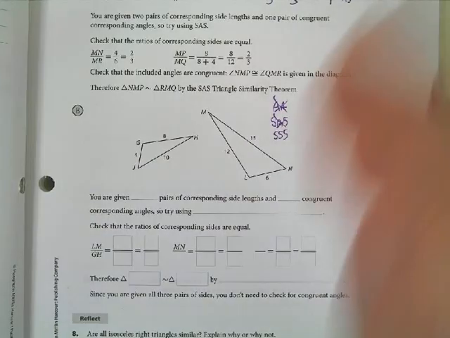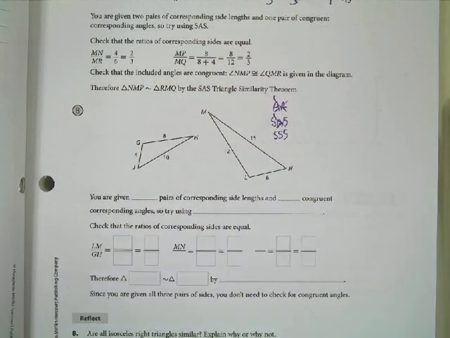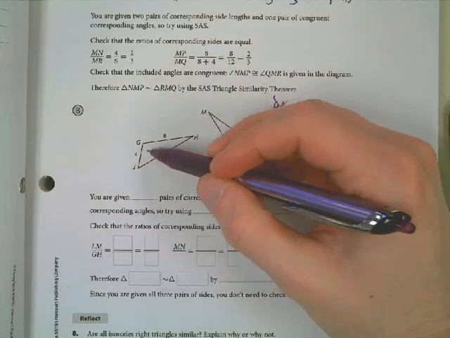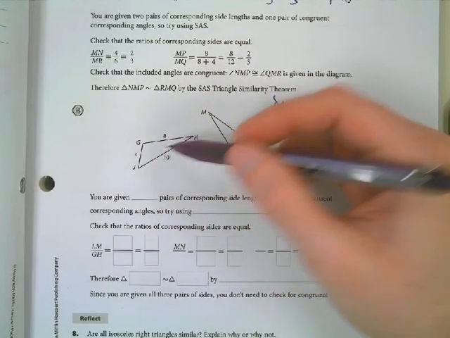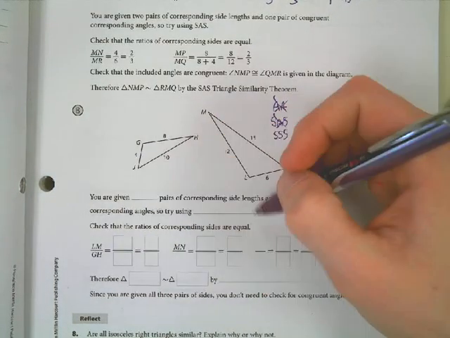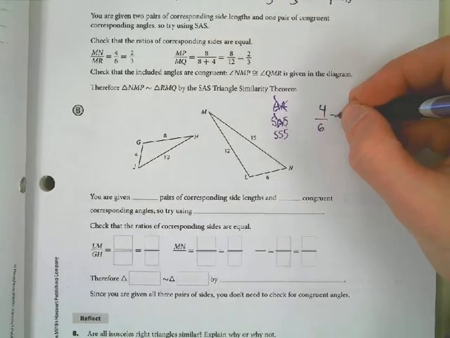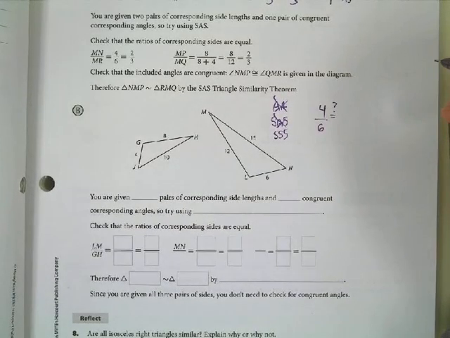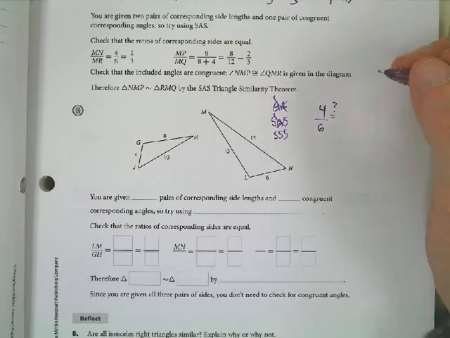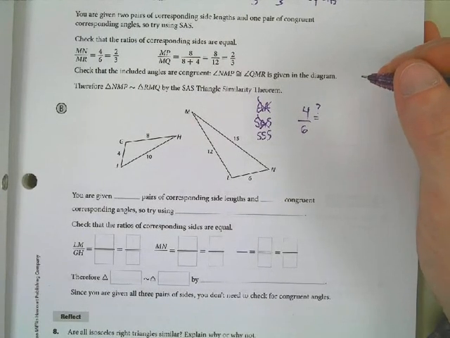Let me give you a little help here. 4, that's the smallest of these 3 sides, right? What's the smallest side in this triangle? 6. So they have to match up. If they're going to match up, it has to be the 4 and the 6. Okay? Can you give me another pair of sides there, Inez, that have to match up? 10 and 15. Very good. The longest side here, 10, has to match with the longest side here, 15. So we'll say 10 over 15.